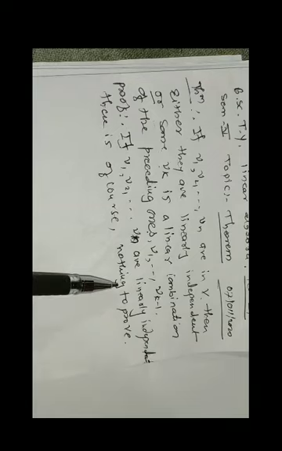Isn't it? It is trivial. If v1, v2 to vn are linearly independent, then by the definition, all their constants must be 0 and there is nothing to prove.